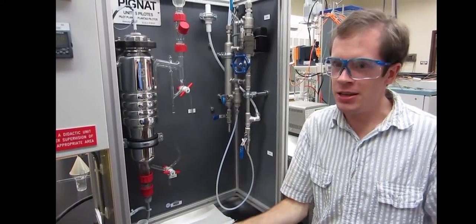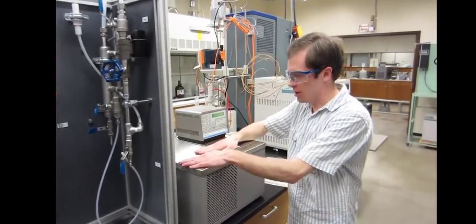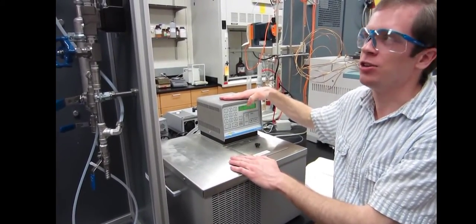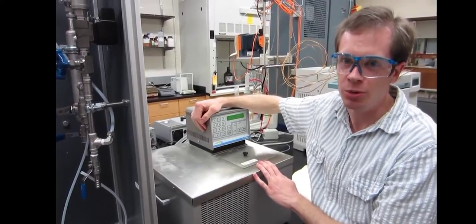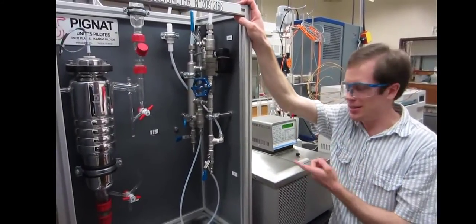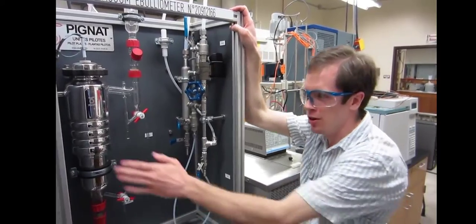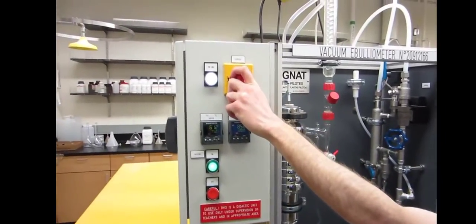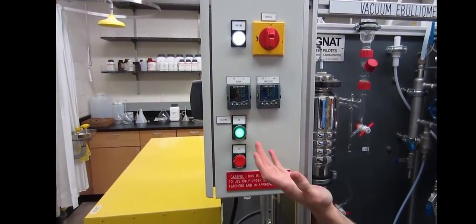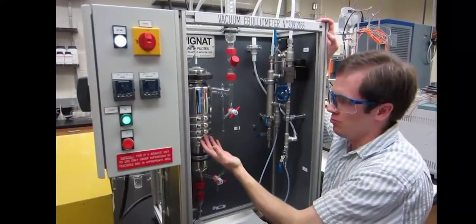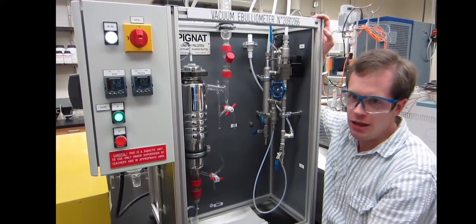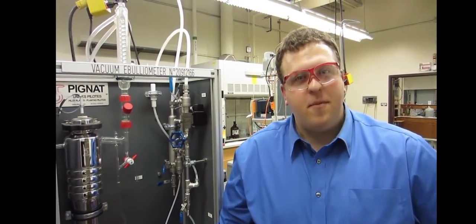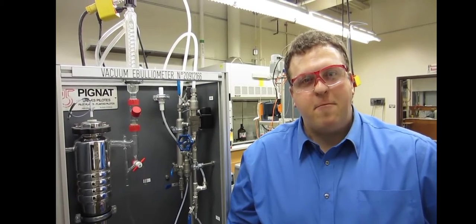Now to get this started, first we need to turn on the cooling unit, which is right here. We just turn it on, and it's already set to 10 degrees, which is where we need our condenser to be operating. You want it to hit that temperature long before you turn on the reboiler here. The way you turn this on is you first turn this switch on and then push start, and it'll try to heat up until the moment that it starts boiling, and then it'll just hold that temperature. Pretty simple, pretty straightforward.